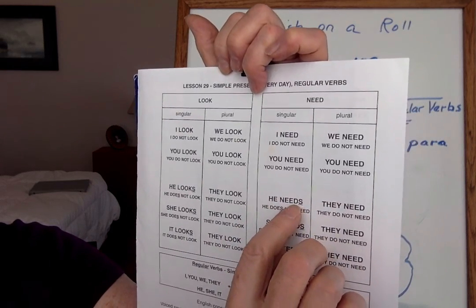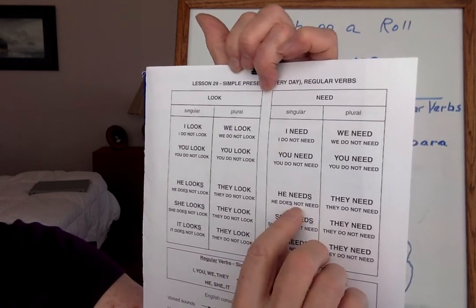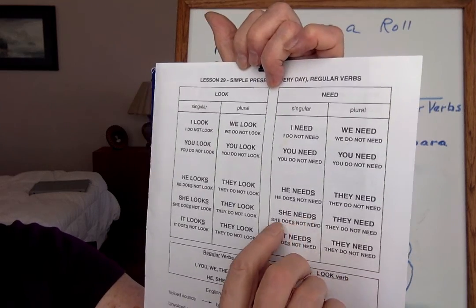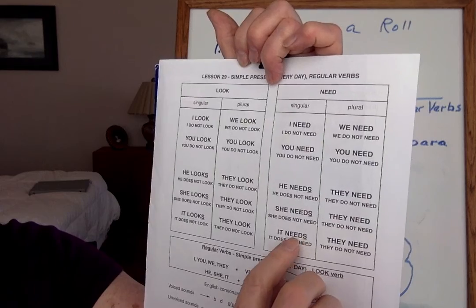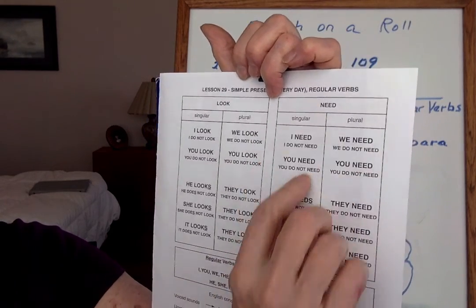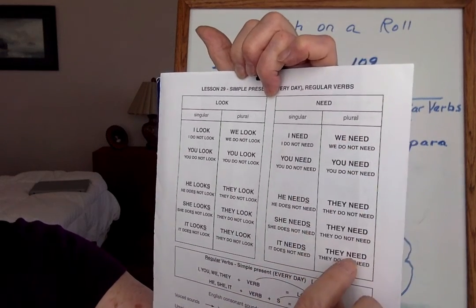He needs. He does not need. She needs. She does not need. It needs, it does not need. So there's our singular. Here's plural, raíz, todavía.